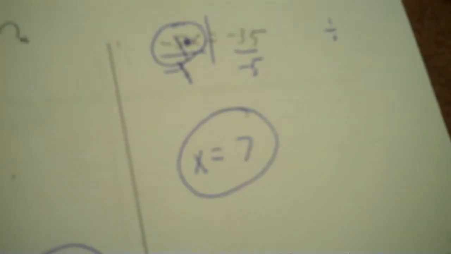Between the 5 and the x is multiplication. When you have multiplication, you want to highlight that with a circle. You don't add 5, okay? Multiplication you solve by dividing, okay? So divide by -5, divide by -5. -35 divided by -5 is 7, okay?